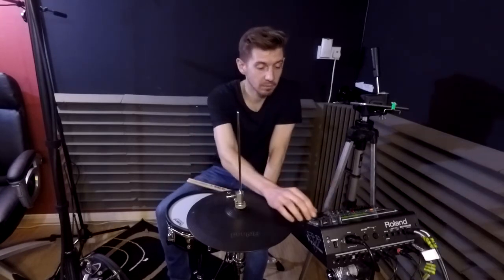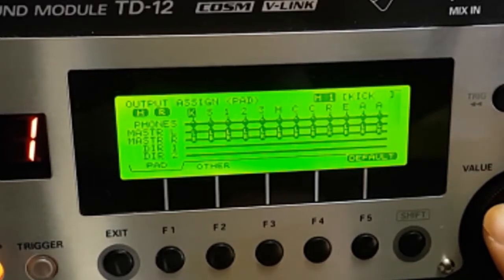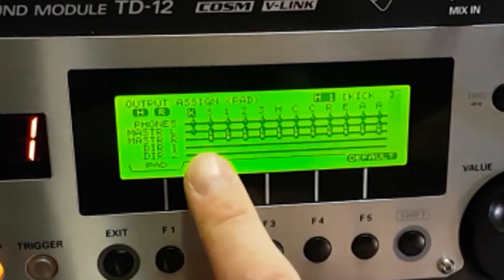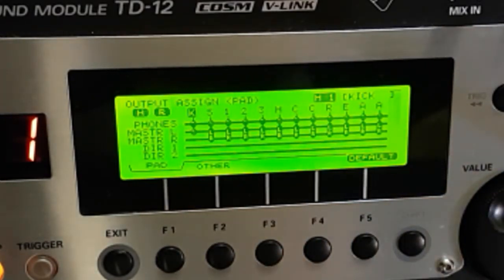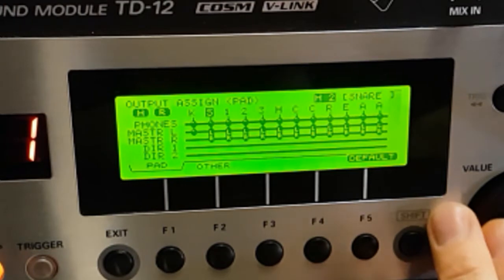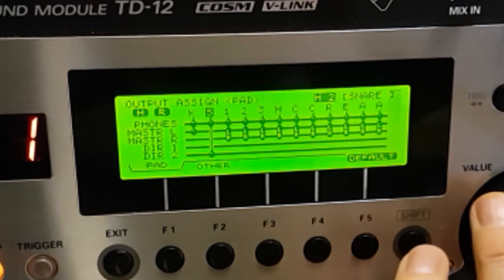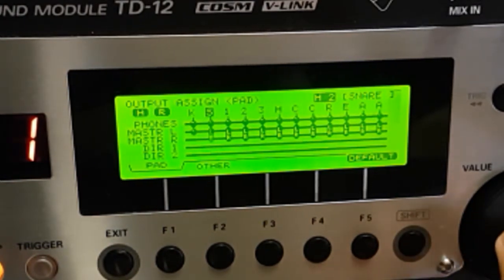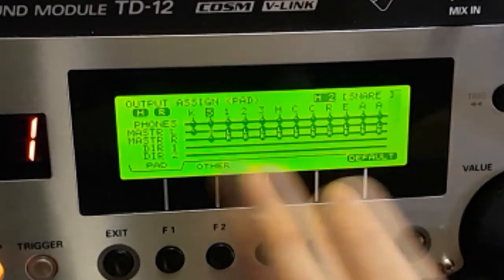Now that means I may go for my bass drum on channel 1, so my kick drum might come out of just the left hand side. Can I do that on here? Let's have a look, yeah, so my kick drum will just come out on the left hand side. I may have my snare drum just coming out of the right hand side.